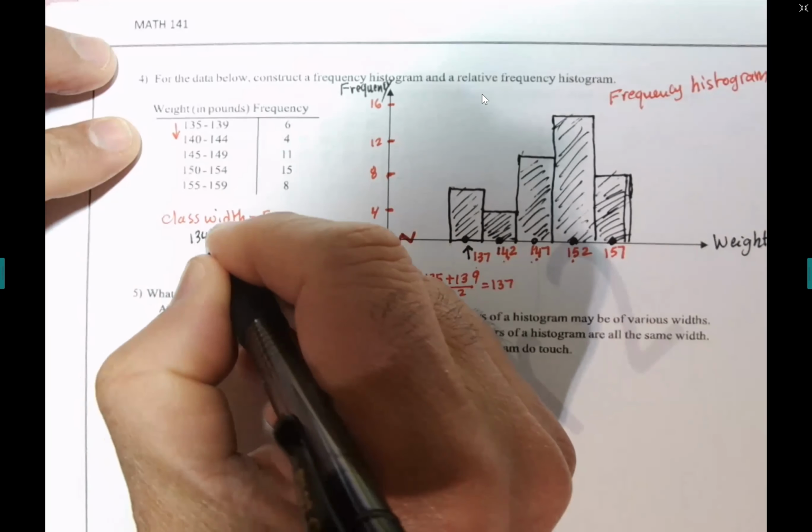Now, what do we call those numbers when we subtract a half and add a half? We call them lower class boundary and upper class boundary. So we use the word boundary when we construct histograms. Nothing changes at all. It's just a matter of how the software does the graph.